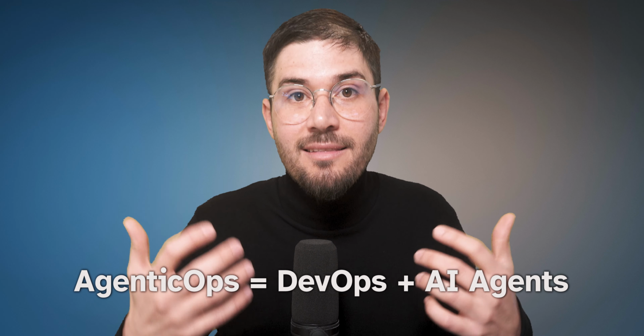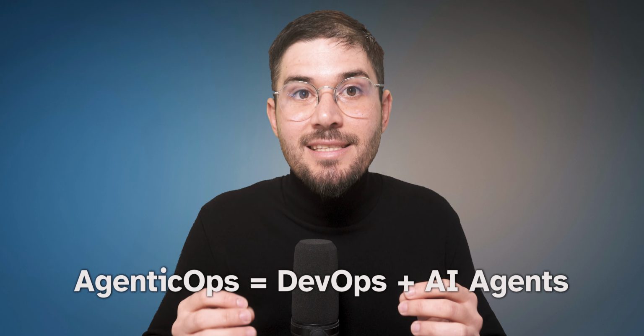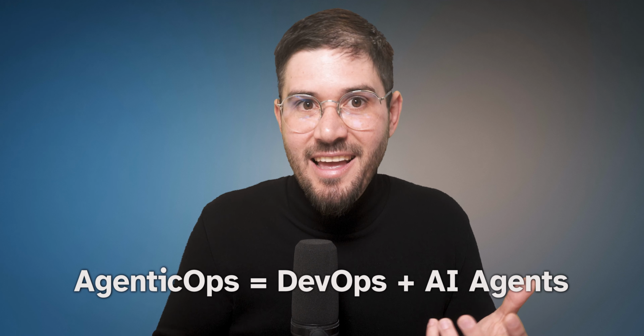And this is where a new discipline called AgentOps comes in. It is DevOps for AI agents, of course. The core idea is observability. You need to log everything, not just the final output, but the entire chain of thought.